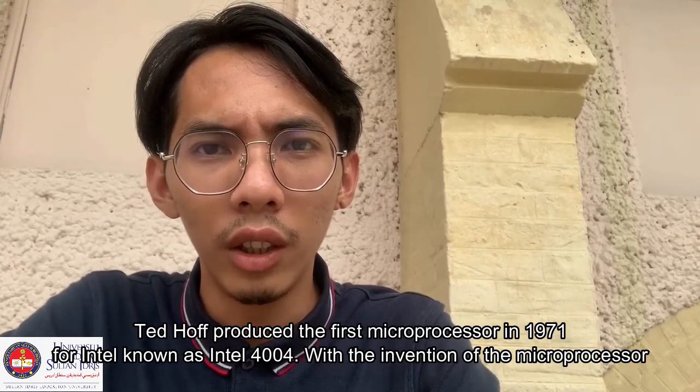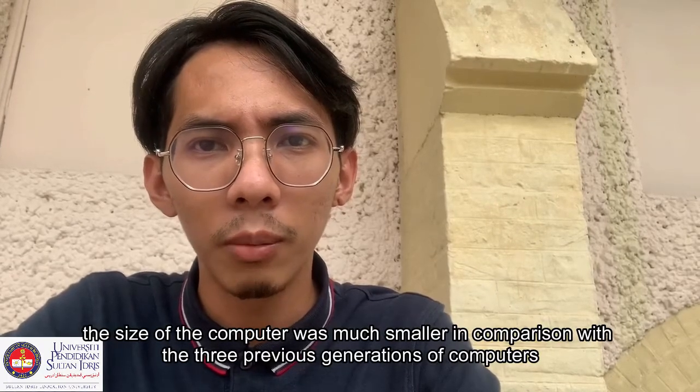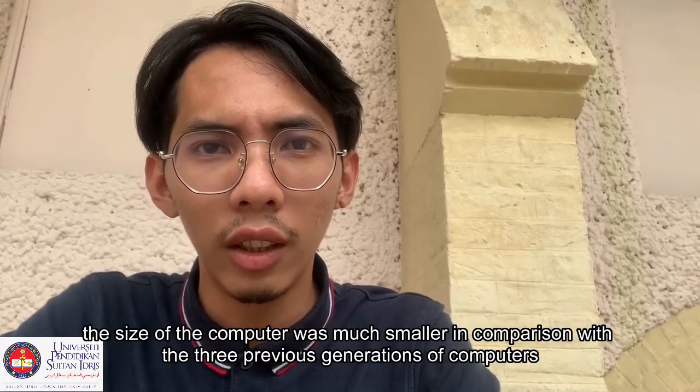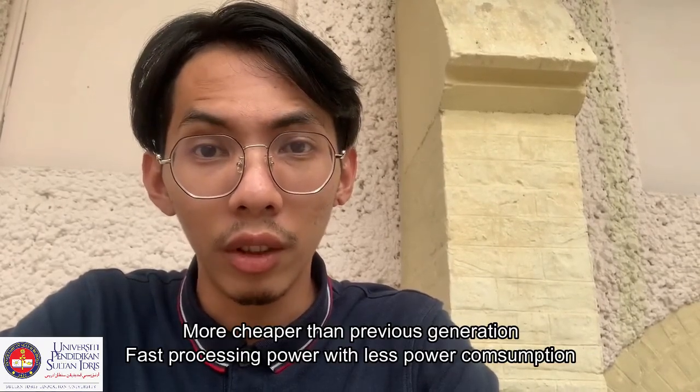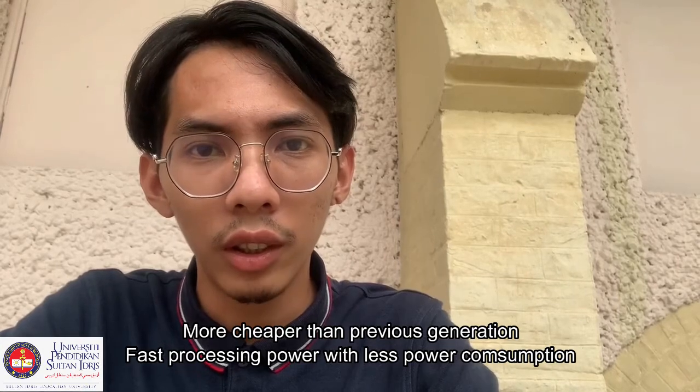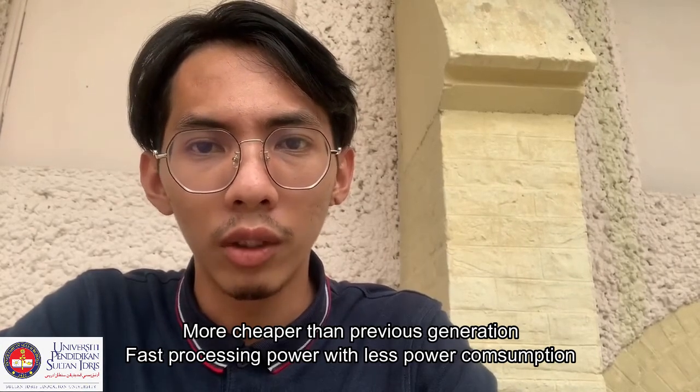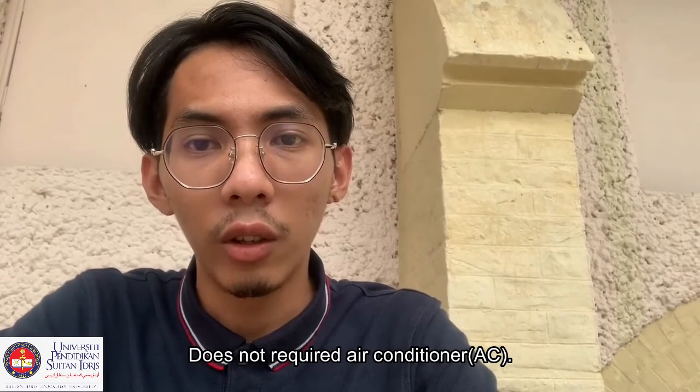With the invention of the microprocessor, the size of the computer was much smaller in comparison with the three previous generations of computers. It is cheaper than the previous generations, with fast processing power and less power consumption, and does not require an air conditioner.